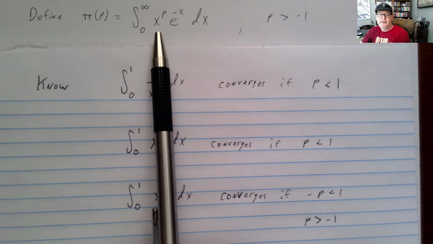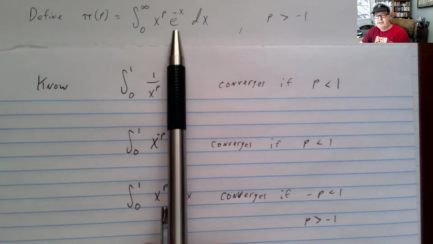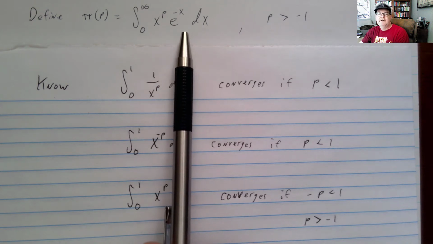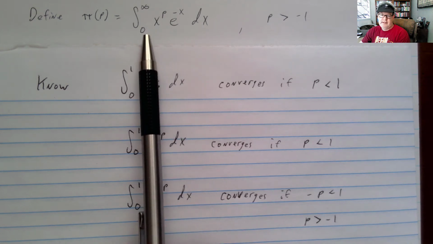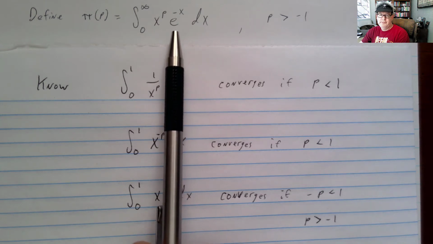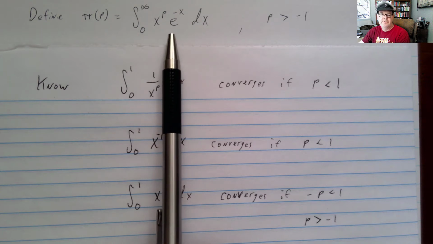And for this improper integral, any power growth will be dominated by this exponential decay, and you'll converge on the infinity side. On the 0 side, e to the negative x is going to approach 1, so you're roughly like 1 over x to the p as you get closer to 0. So you need 1 over x to the p to converge.